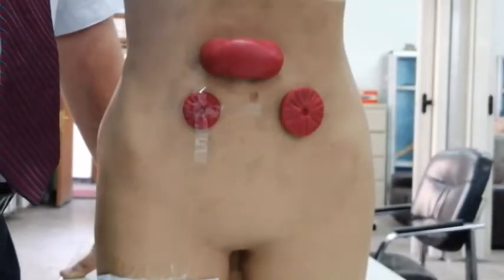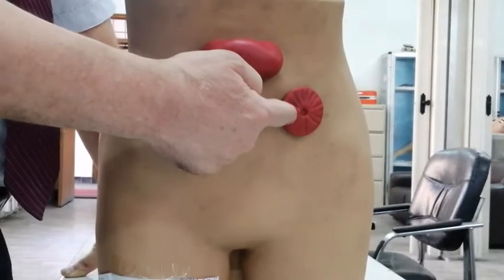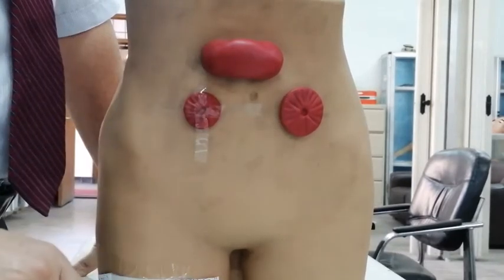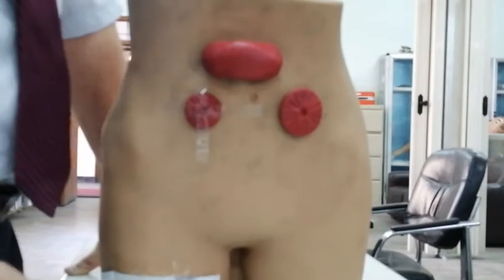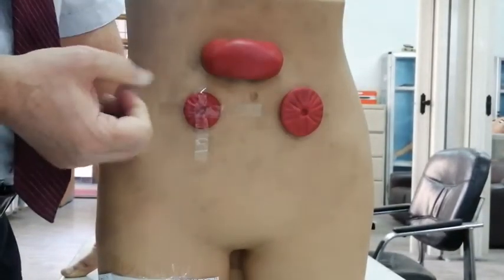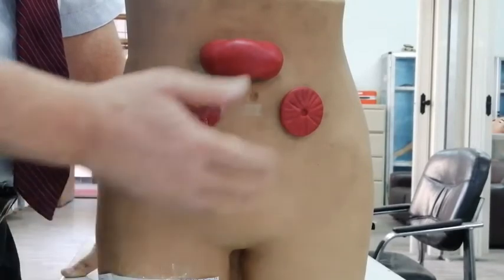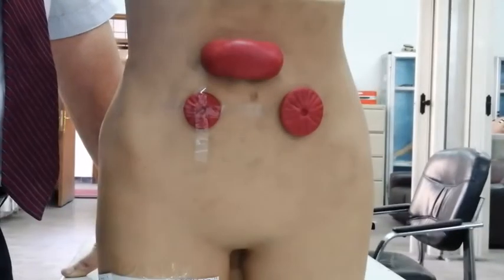The complications of colostomy: either there is stenosis or paracolostomy hernia or protrusion or retraction or bleeding or infective diarrhea.